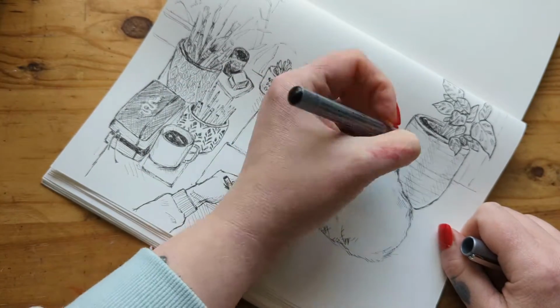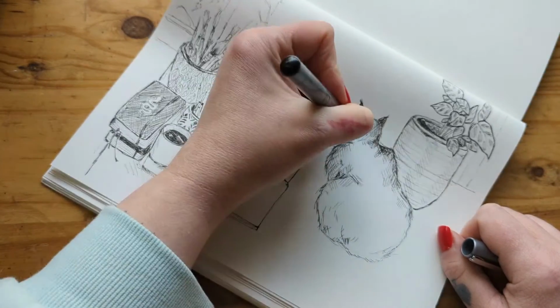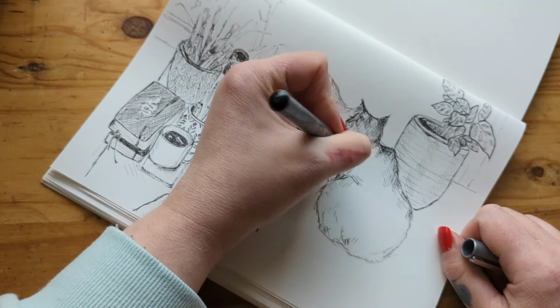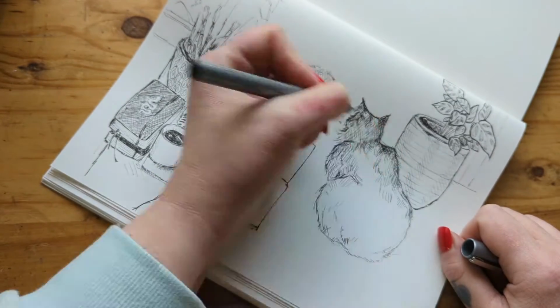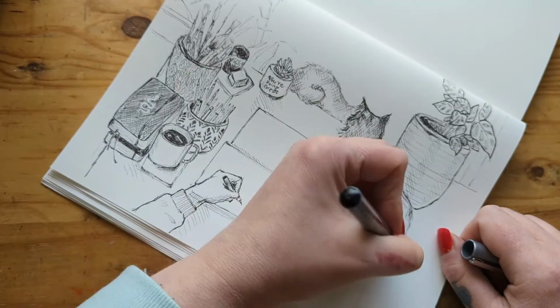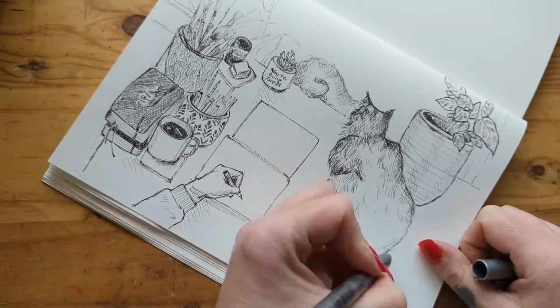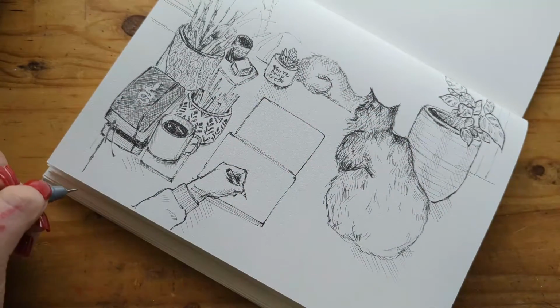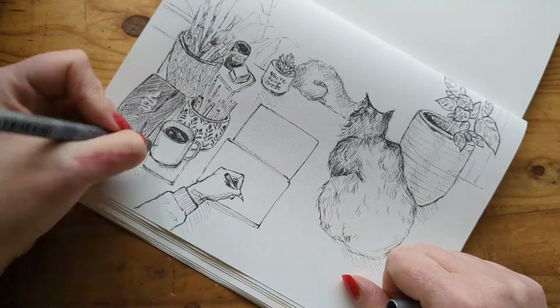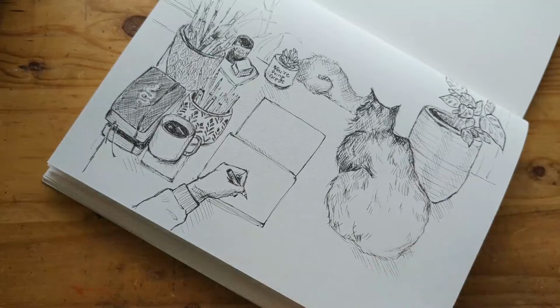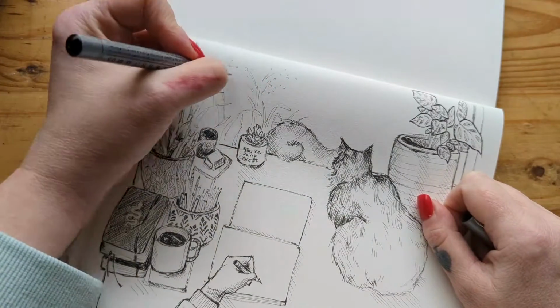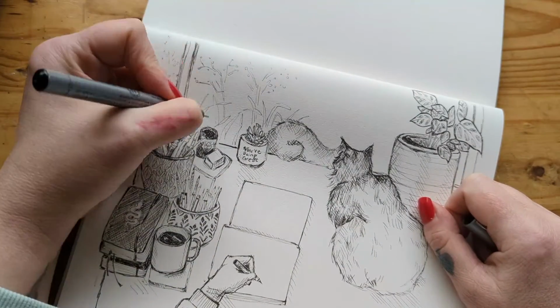One thing I wasn't sure about though was what my hand is drawing in my sketchbook as I'm drawing in my sketchbook, and what am I going to put on the paper? So I was thinking about that. Do I draw this whole scene again on the sketchbook and have it like sketchbook inception?